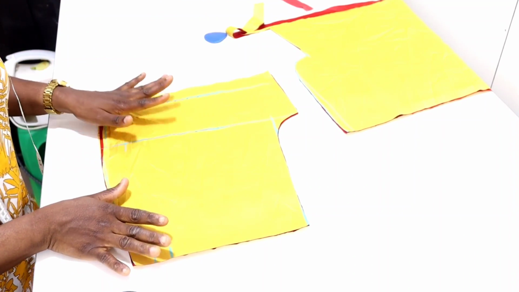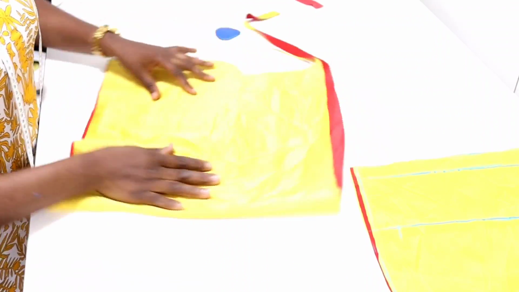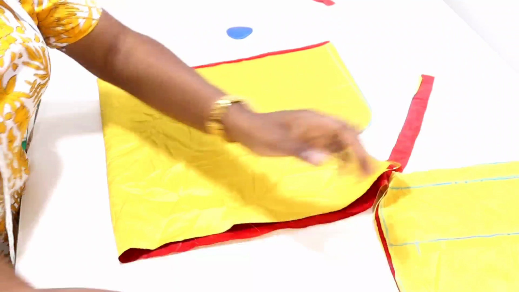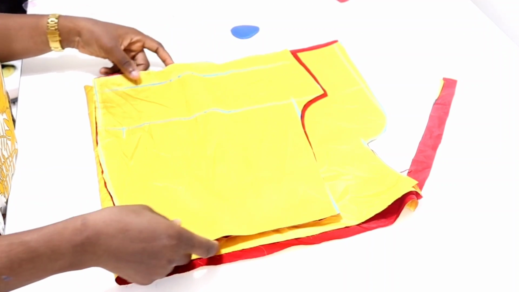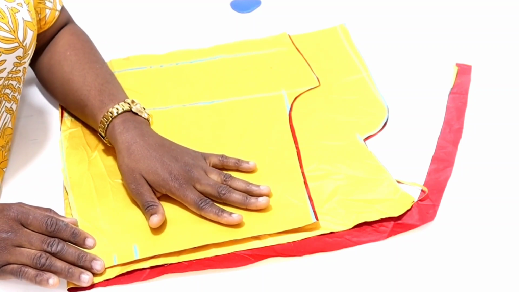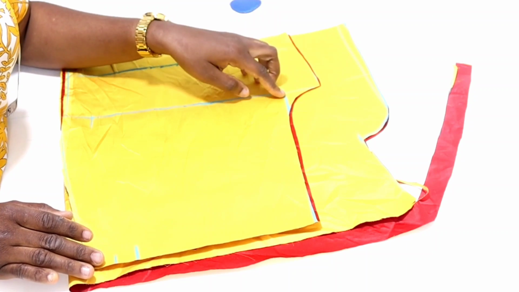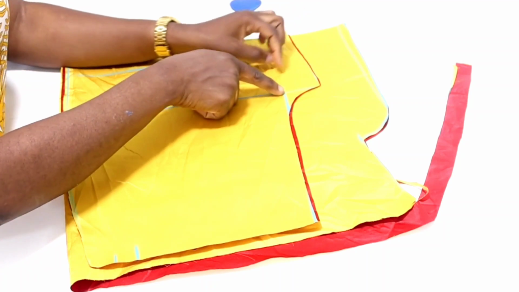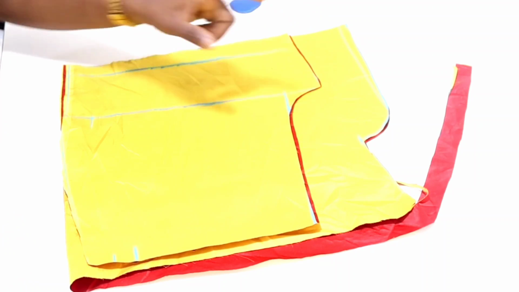So we're going to be using this to cut out the back. I'm going to be using just this part. This fabric is folded into 2. So I'm going to place this on top of it this way. The only thing you're going to be doing differently now is to extend the back crotch extension. The back crotch extension is your hip circumference measurement divided by 10, and you're going to be measuring that from this point here.